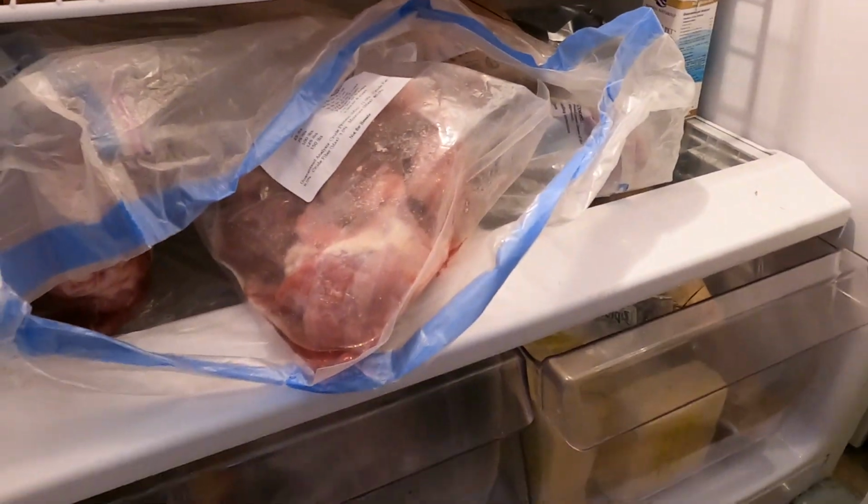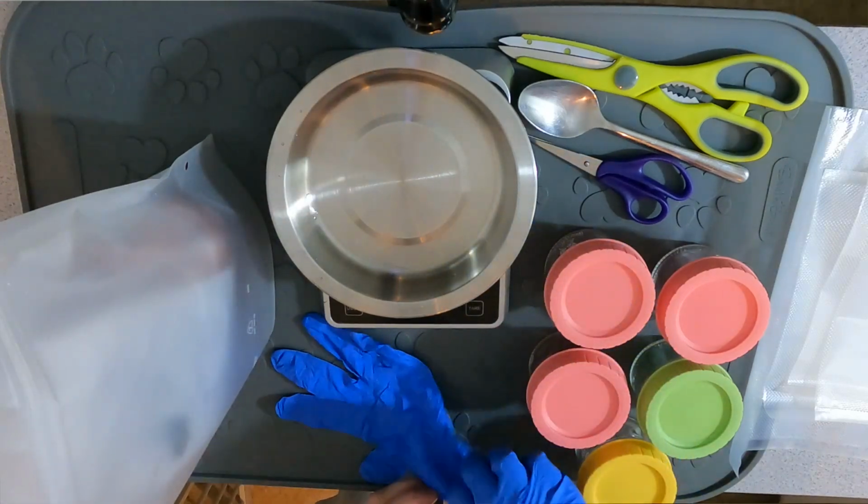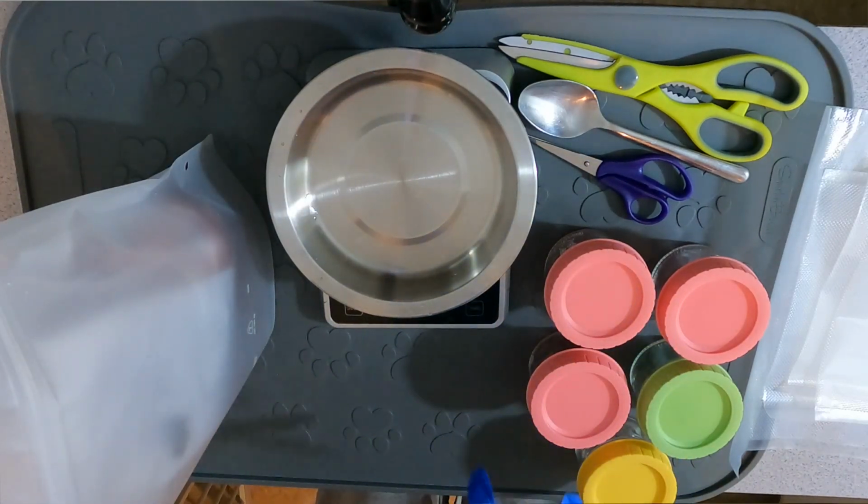Oh, I got blood everywhere, and that's exactly why I use the garbage bag. Forgot that I got these bags at Target, so they are freezer safe and they stand up, which is super convenient. So I'm gonna put my gloves on, get everything going.